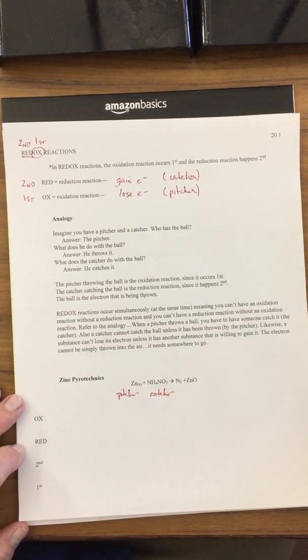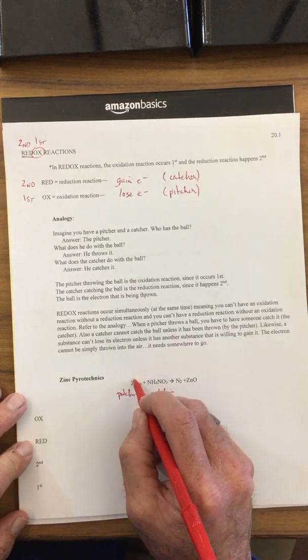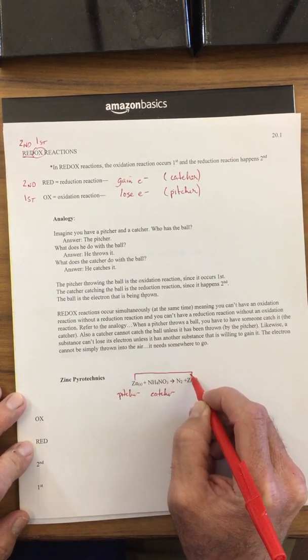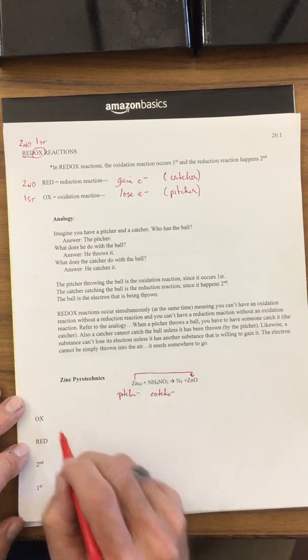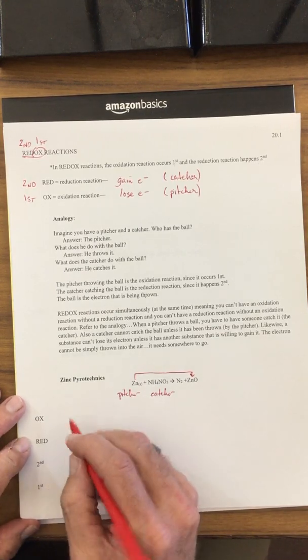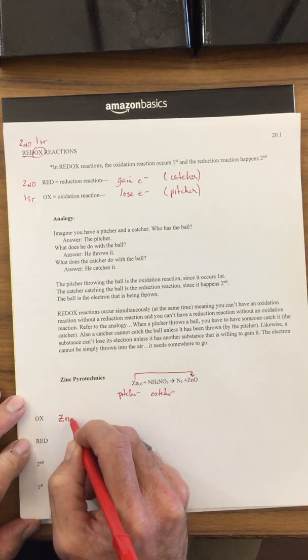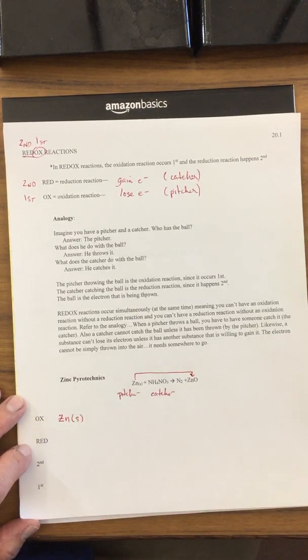Well, let's take a look at what's happening in this reaction. The zinc is becoming zinc oxide. So let's take a look at what's happening in this reaction. We have zinc that is solid. So we're going to write zinc that's solid right here.